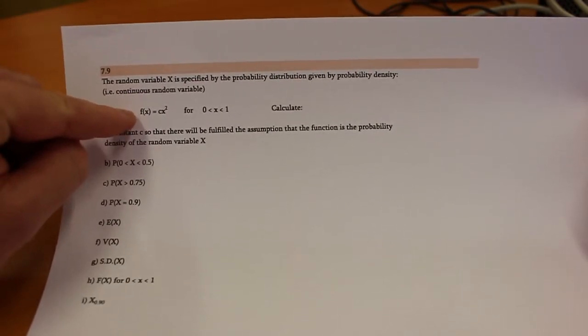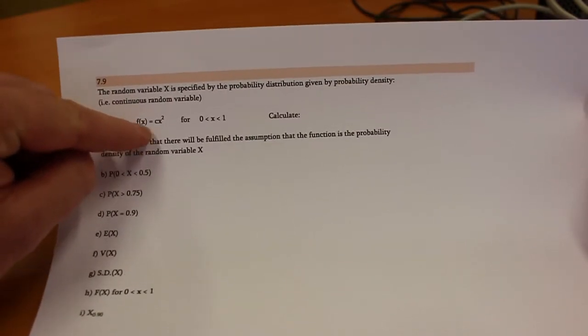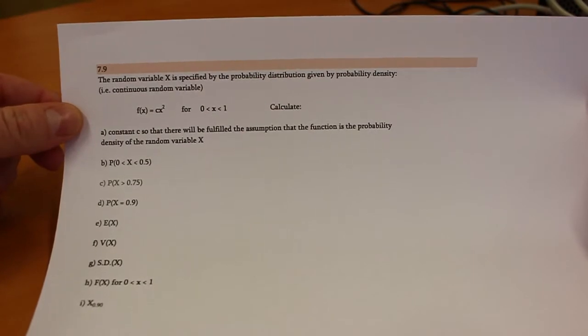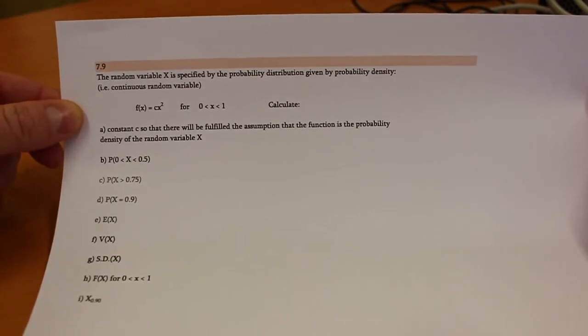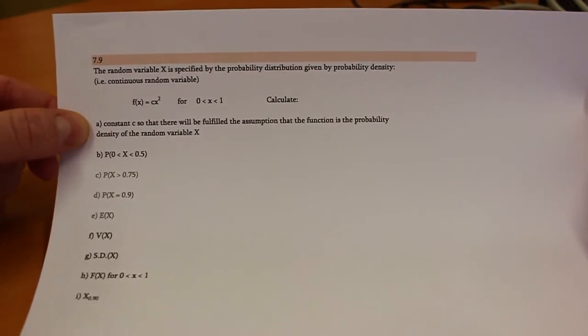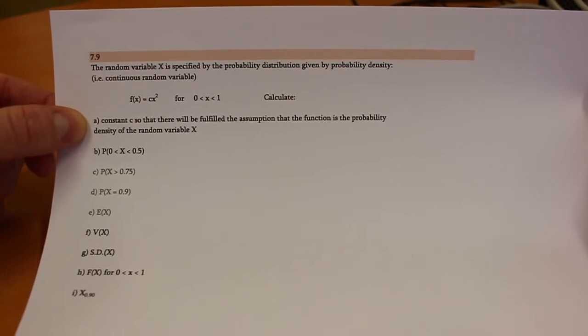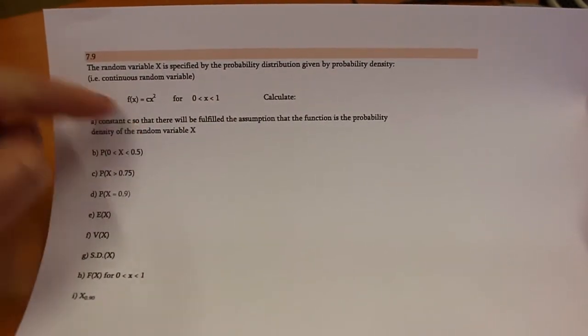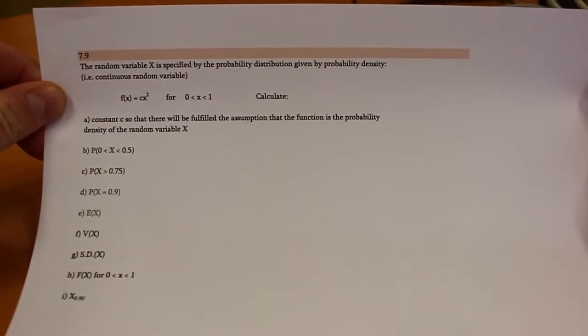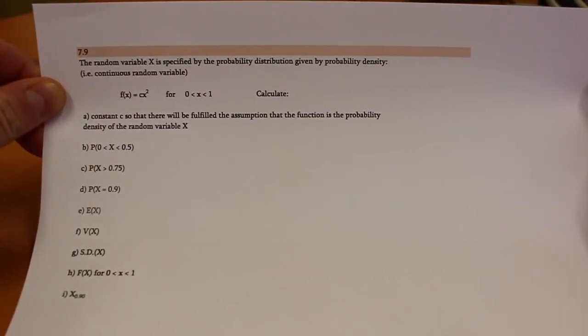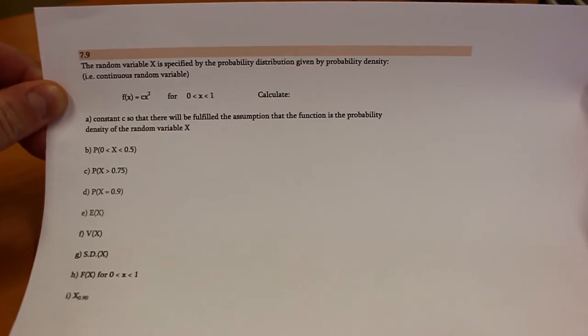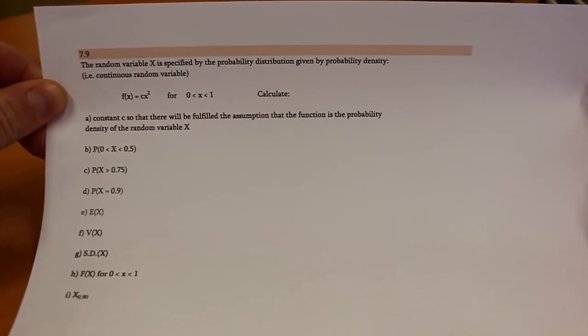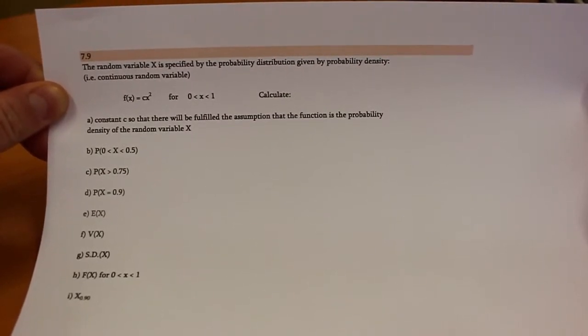And the probability density function f(x) is equal to cx squared, so we would like to calculate constant c so that the assumption is fulfilled that the function is the probability density of the random variable x.